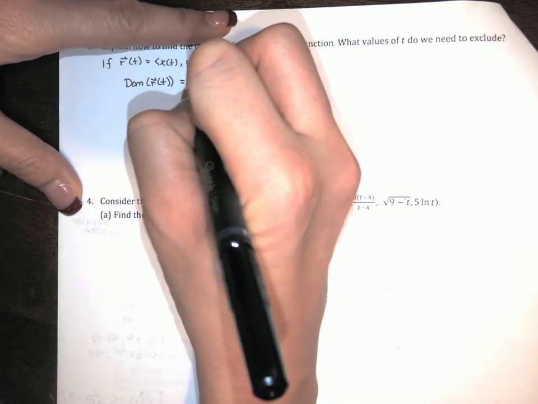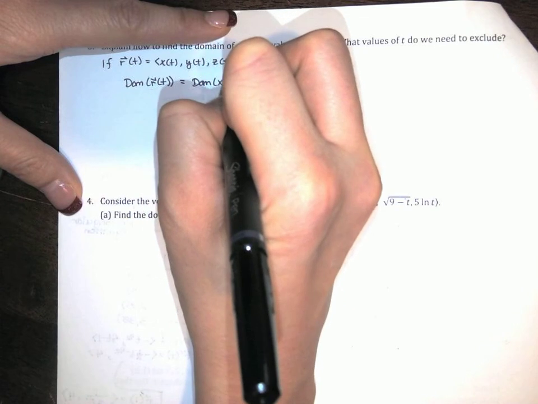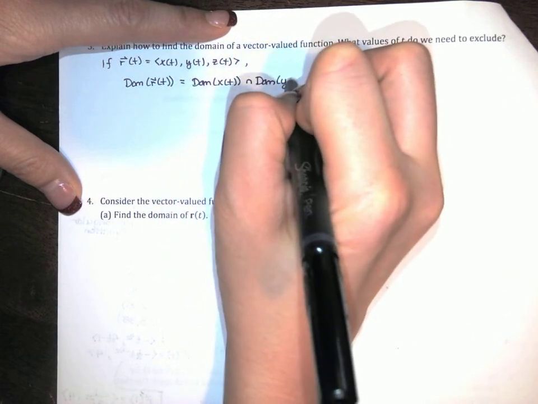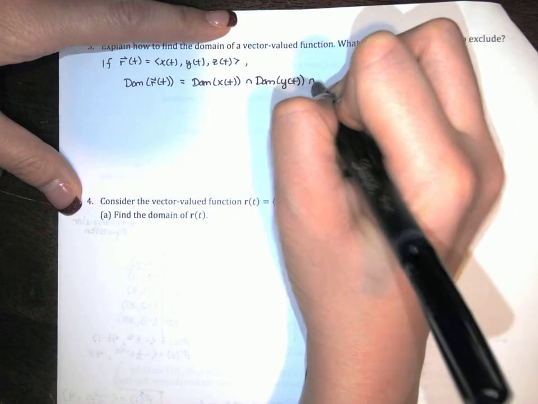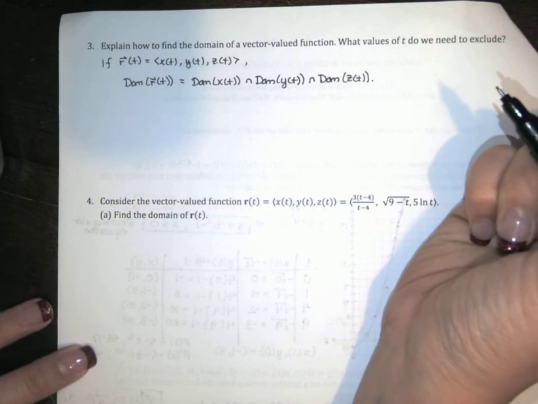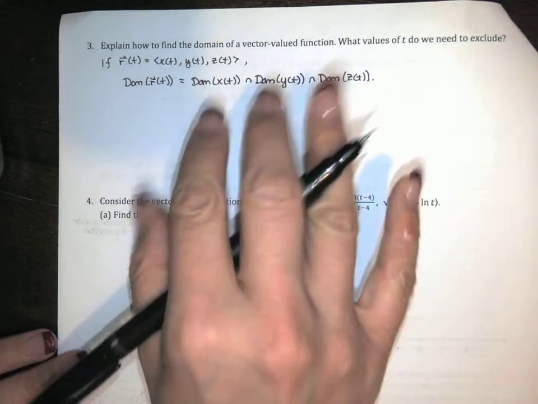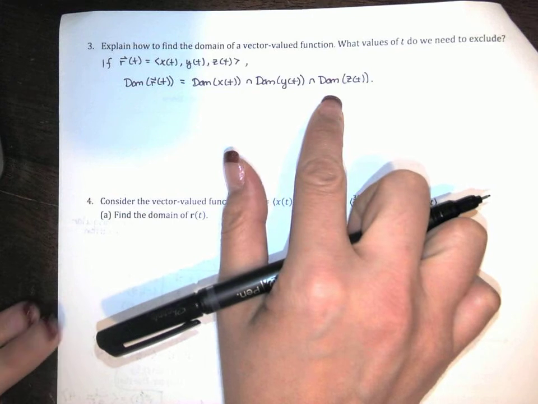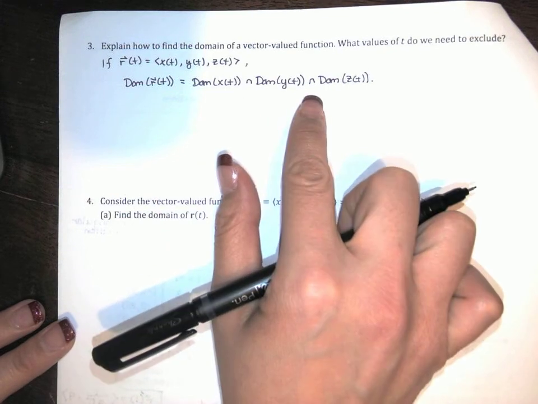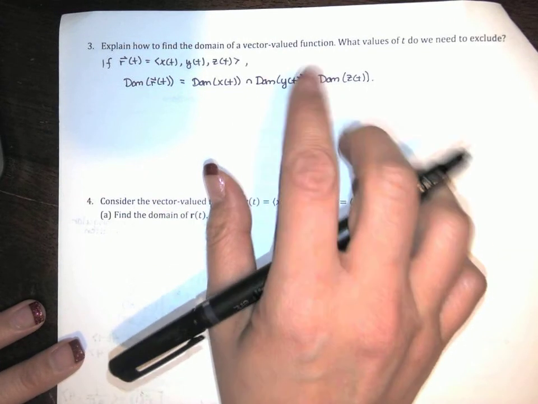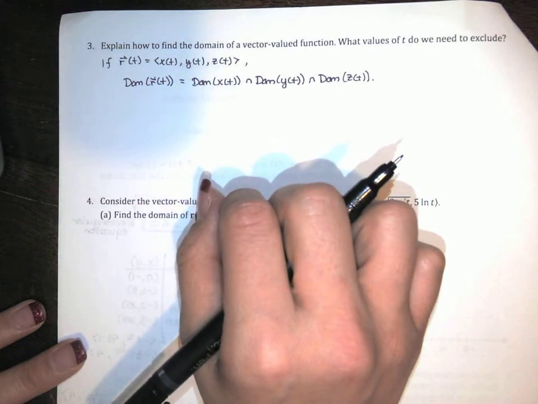So I'll find the domain of x of t, and I'll intersect it with the domain of y of t, and I will intersect that with the domain of z of t. So I basically have to solve 3 pre-calculus problems and then do a pre-algebra problem where I'm just finding the intersection of these sets.